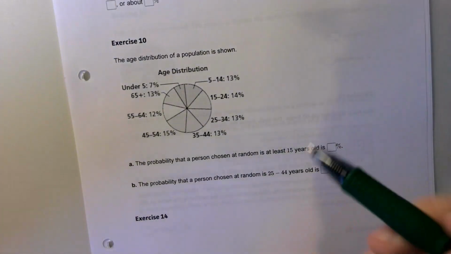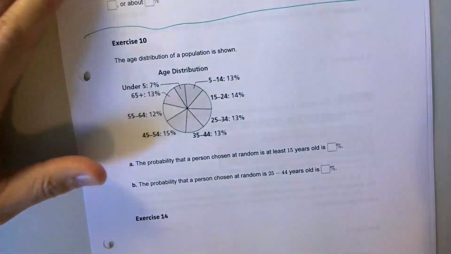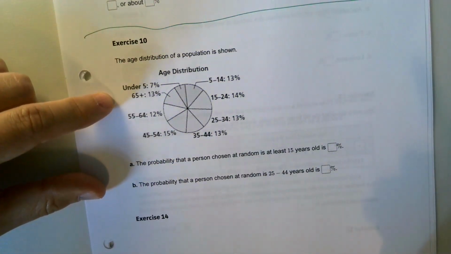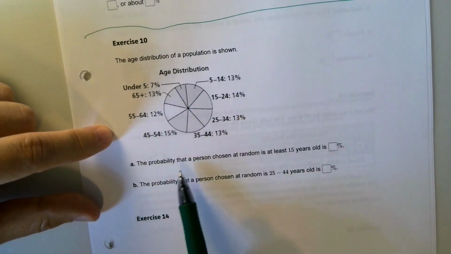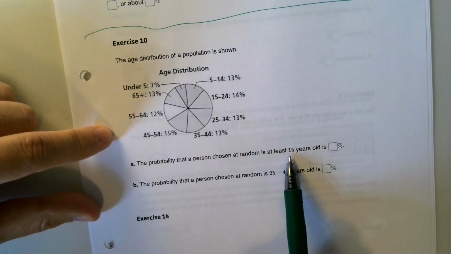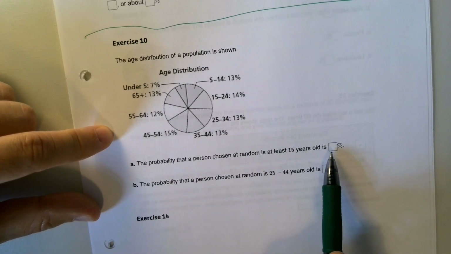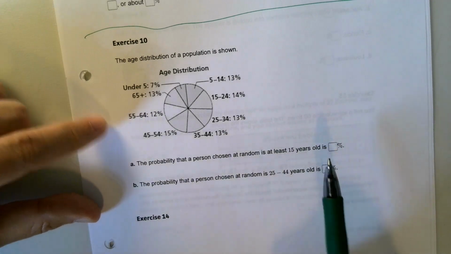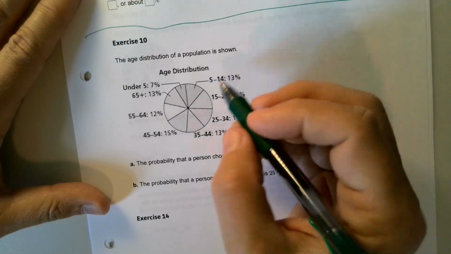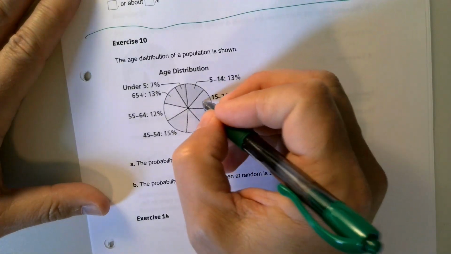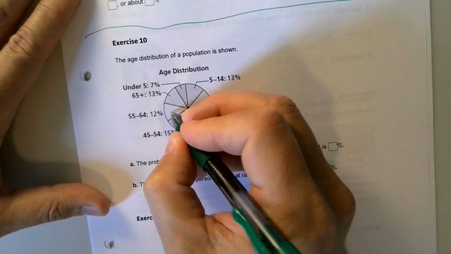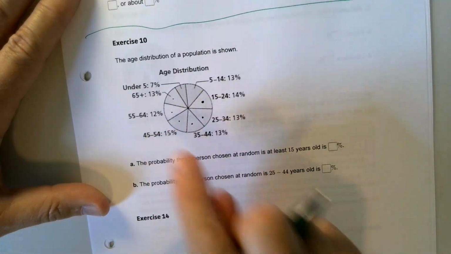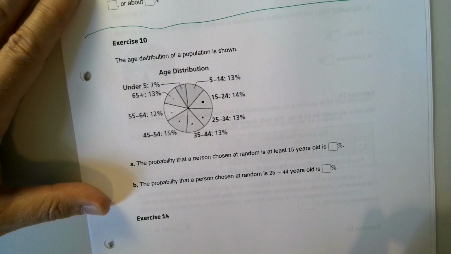So these next few problems are going to deal with charts. So it's your ability to be able to read a chart. So this first one, A, says the probability of the person chosen at random is at least 15 years old. Well, at least 15 years old is, let's say, this one's 15 to 24, and this one's 25 to 34. That's 15, that's 15. All of those ones that are dotted are 15.